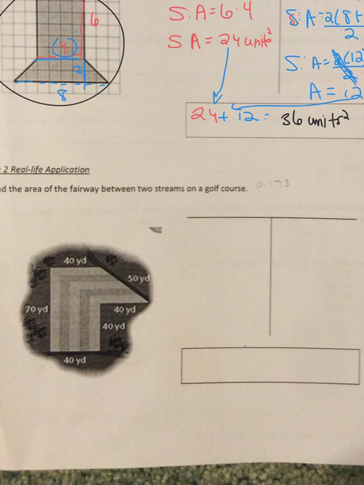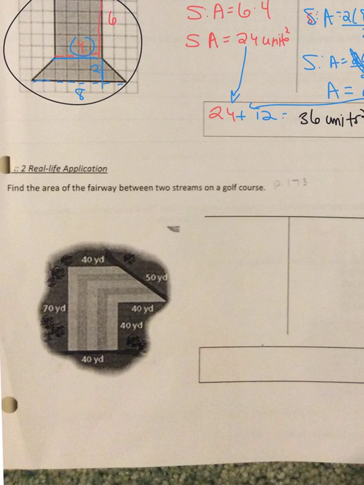All right, let's move down to example number 2, our real life application. We are finding the area of the fairway between two streams on a golf course. Since it's black and white, it's kind of hard to see. This is one stream, this is another stream. And this is a golf course, so the fairway is just the area that you're golfing on between these two streams that we see here. So we're just finding the area of that funky shape, that composite figure.